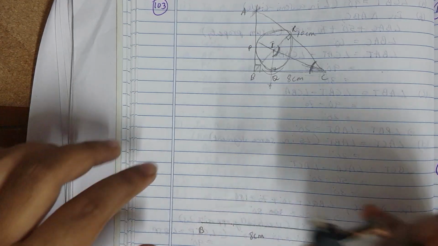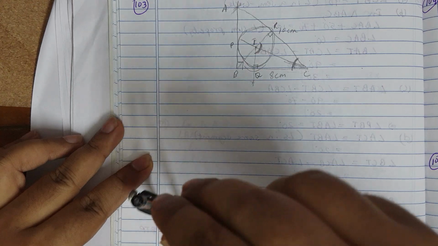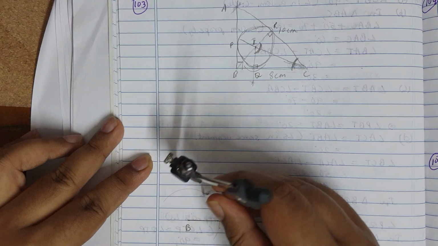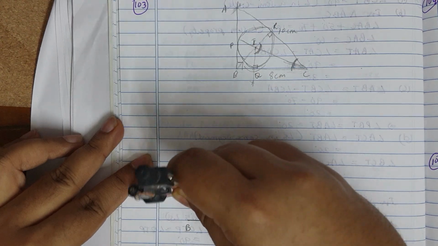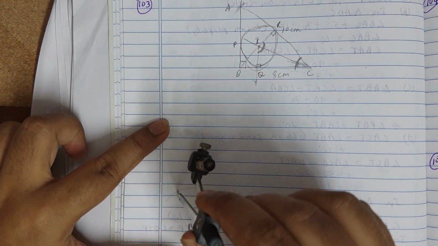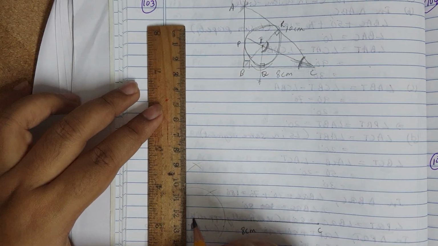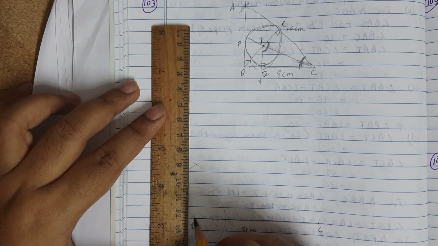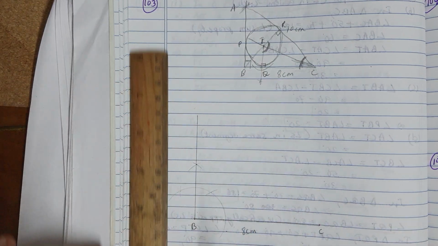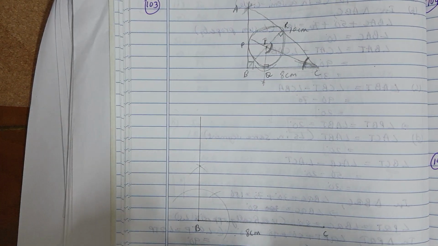Then at point B, you have to draw a 90 degree angle. So point A must be located somewhere here, and the length AC is 10 centimeter.